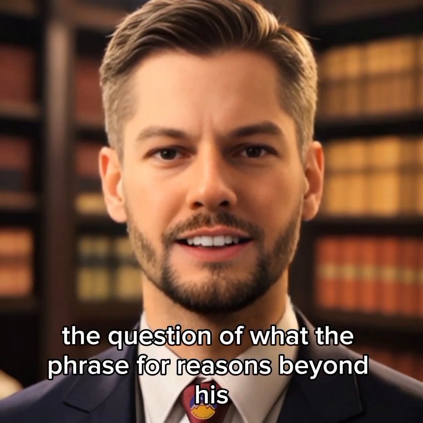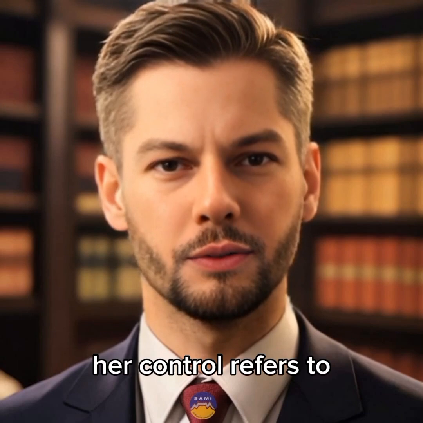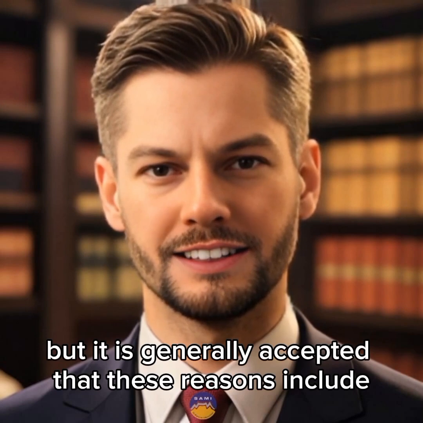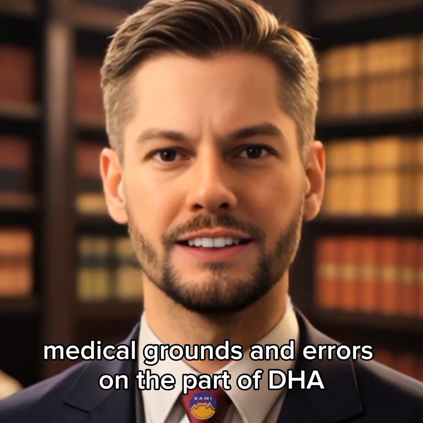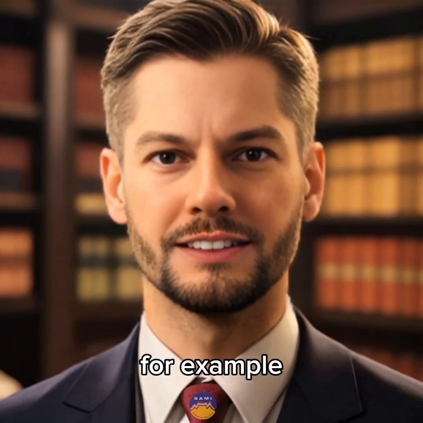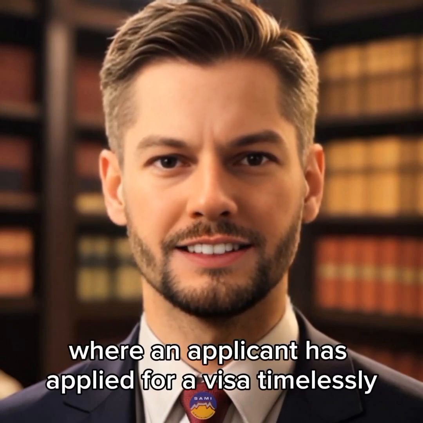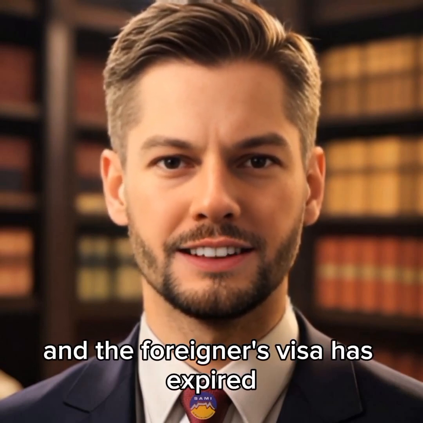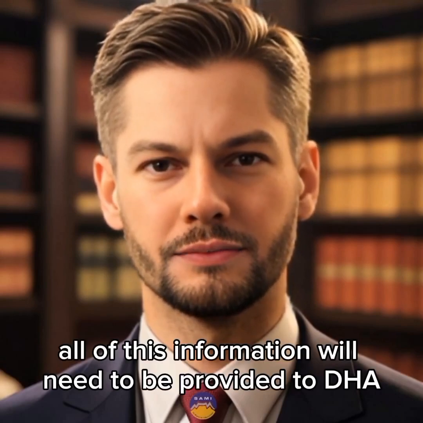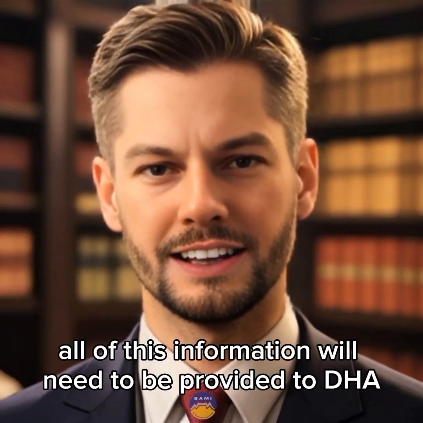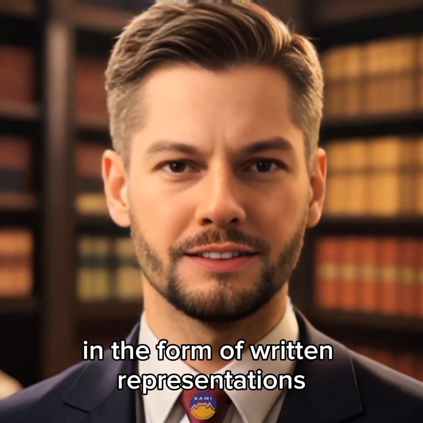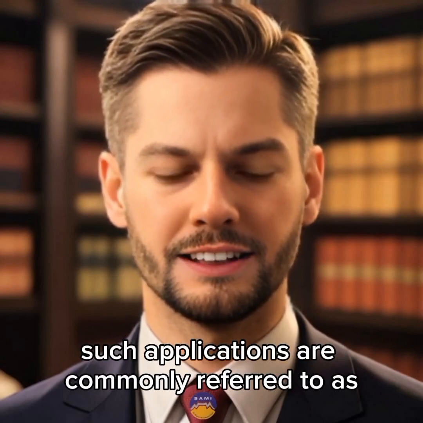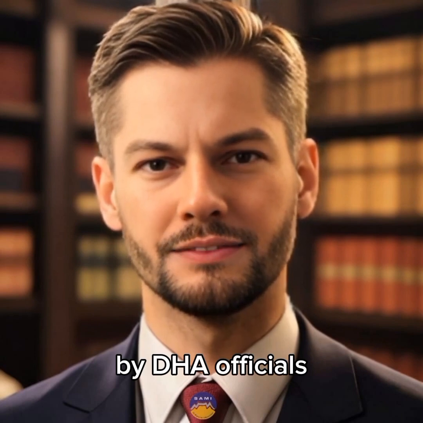The question of what the phrase, "for reasons beyond his/her control," refers to is not clearly answered in the Immigration Act, but it is generally accepted that these reasons include medical grounds and errors on the part of DHA. For example, where an applicant has applied for a visa timeously, but DHA have subsequently lost the application and the foreigner's visa has expired in the interim. All of this information will need to be provided to DHA in the form of written representations called an authorization application. Such applications are commonly referred to as good cause applications by DHA officials.